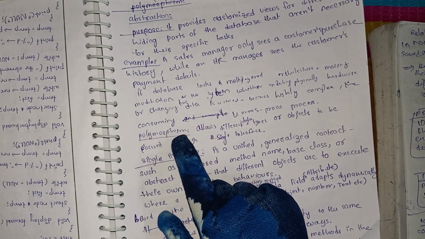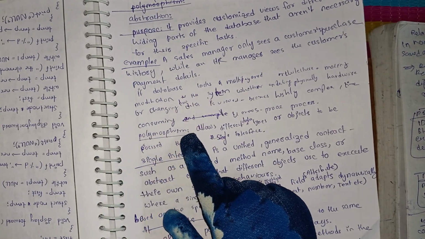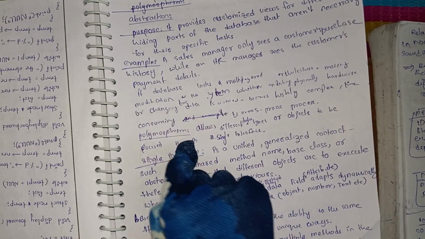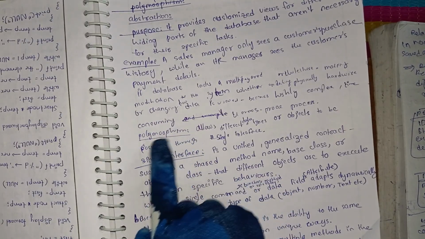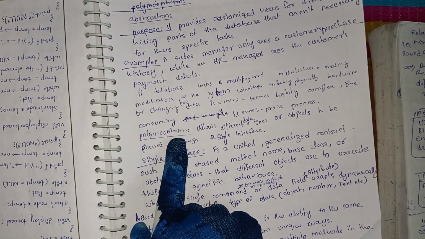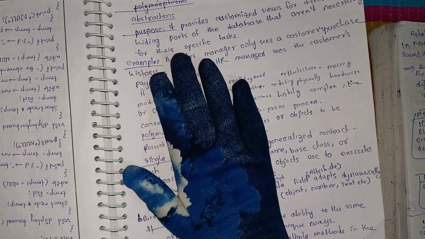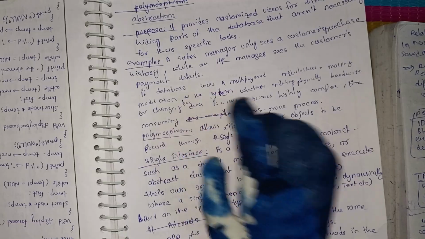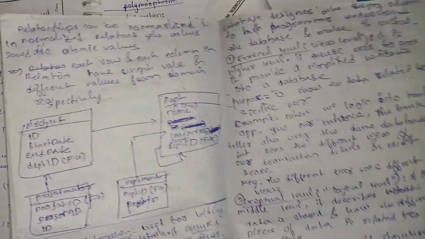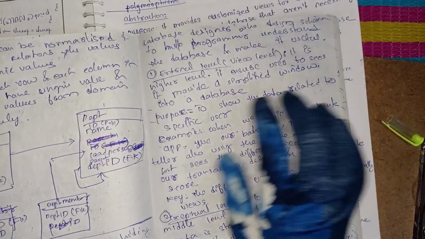And then polymorphism. So the next feature of object oriented programming is polymorphism. Oh, no. I have said only the first, external level, only.